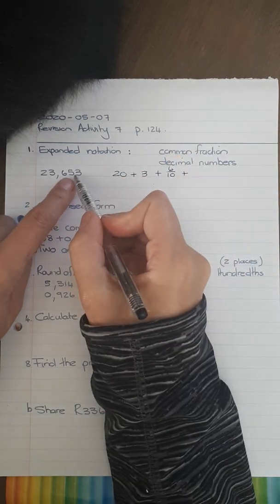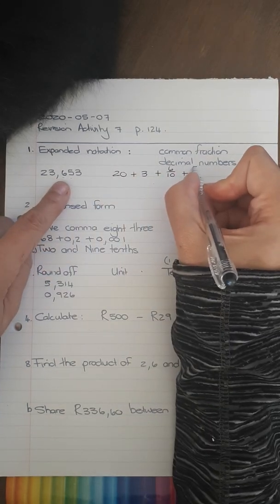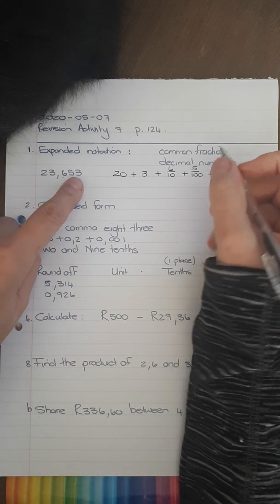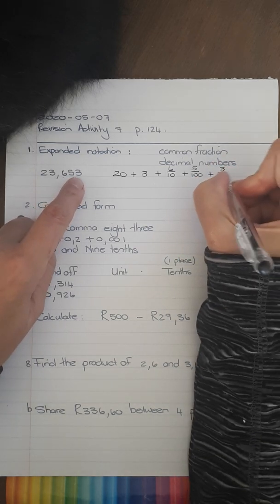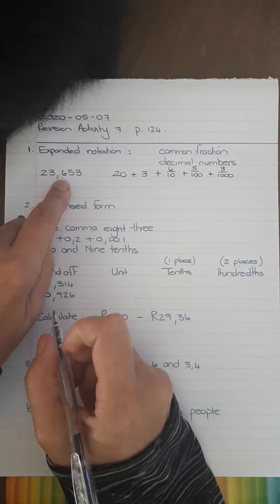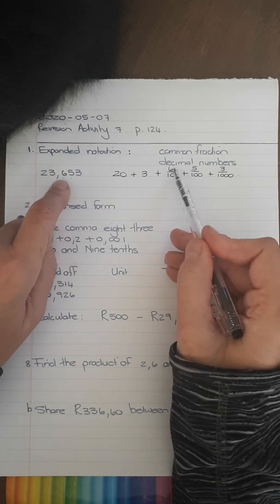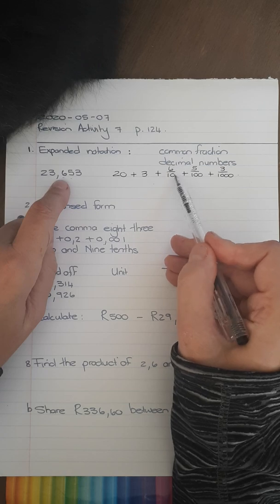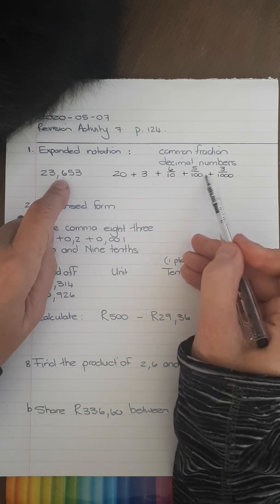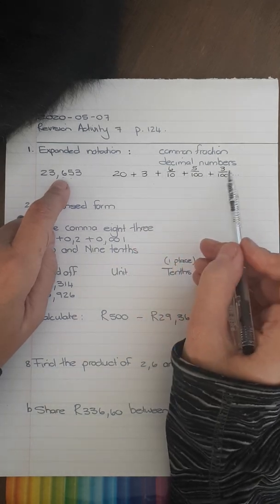plus 5 parts out of 100, plus 3 parts out of 1,000. Now, you actually need to simplify this. This should be divided by 2, divided by 2, 3 on 5, divided by 5, divided by 5, 1 on 20. Okay, but I'm going to leave it like this for the time being.